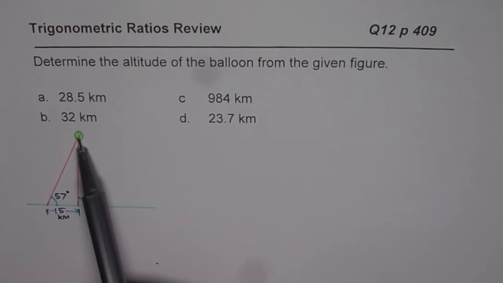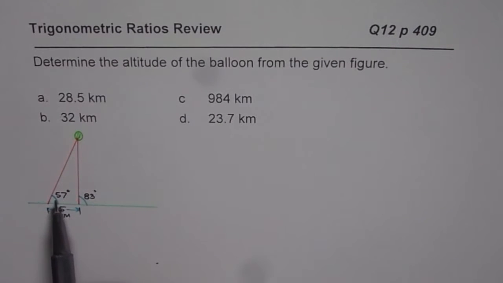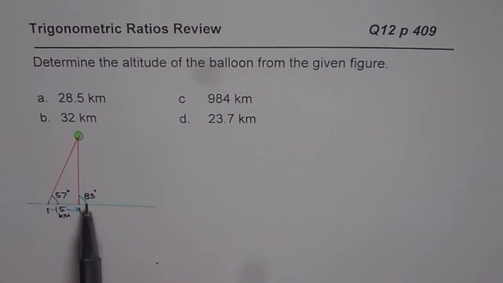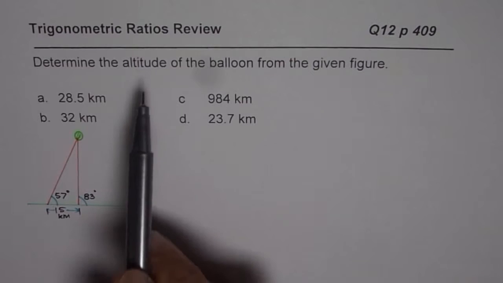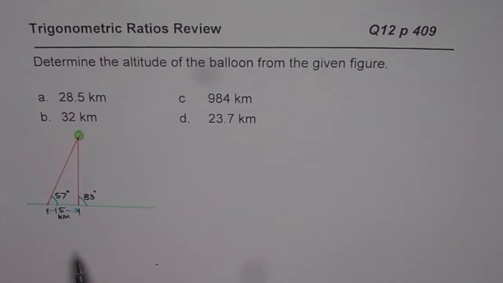So we have a balloon whose angle of elevation is given from 2 points, 57 degrees from one station, 83 degrees from the other station, and these two stations are 15 kilometers apart. We need to find the altitude of the balloon from the given figure. You can pause the video, answer the question, and then look into my suggestion.